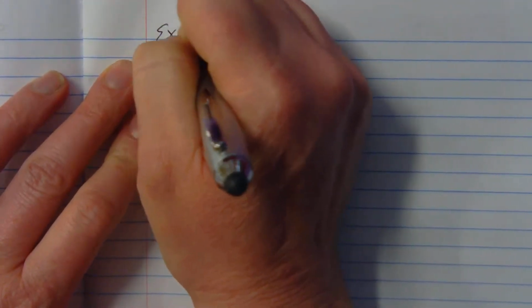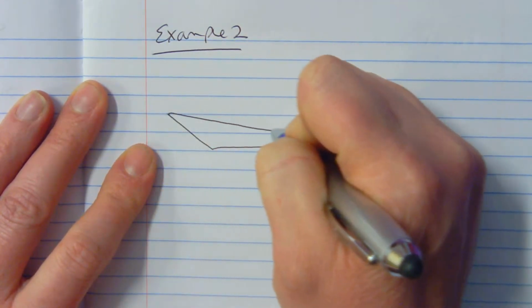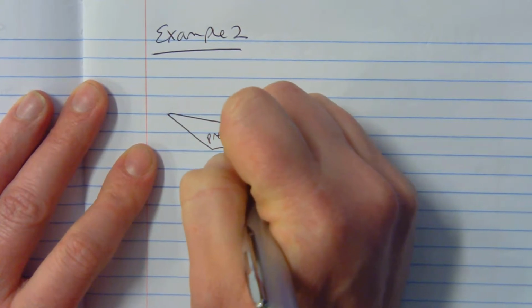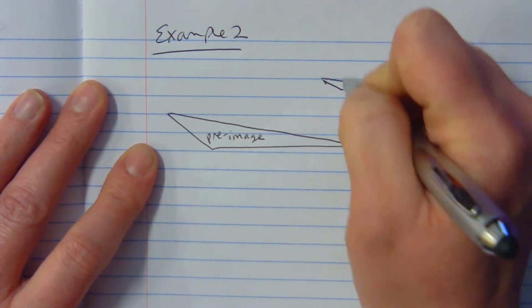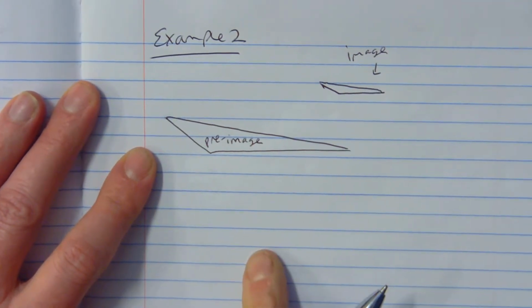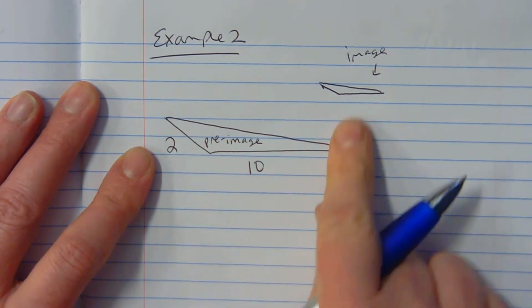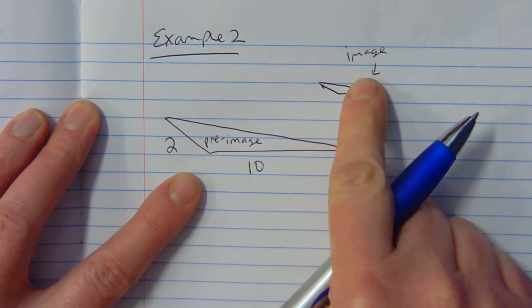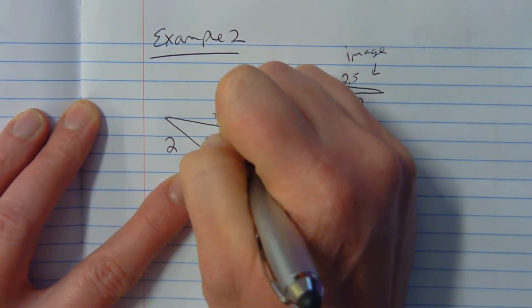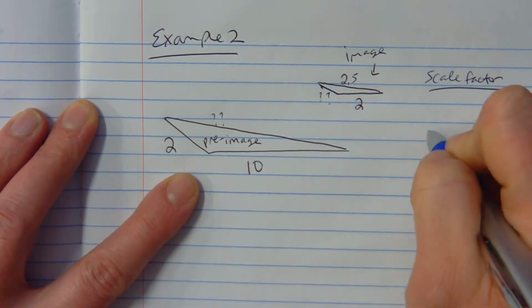Example 2. Example 2, we have this big shape. This is my pre-image. I'm going to write it inside here. And then we're going to shrink it down to make this little baby shape like that. And this is my image. So I'm going to write it outside there. All right, pre-image, image. So the pre-image they give me, this is 2, and this is 10. And my image, this is 2. The side length on here matches this bottom, corresponding sides. I don't know this one. I have to figure out this one. I need to figure out what is this length and what is this length. So it wants the scale factor. And it wants to know the missing sides.